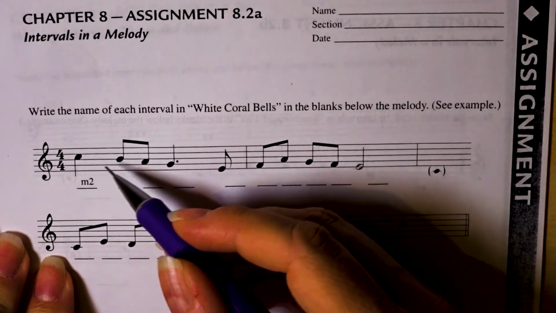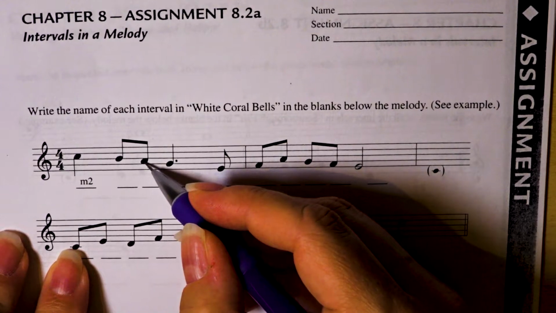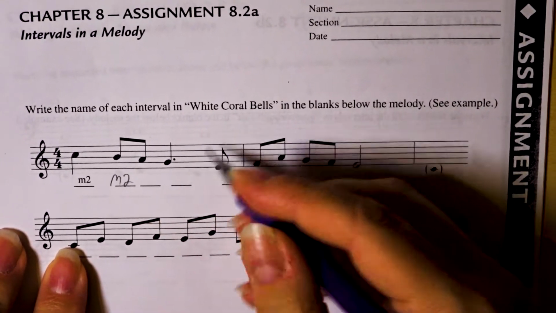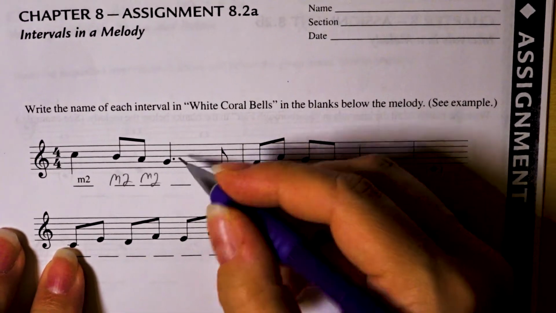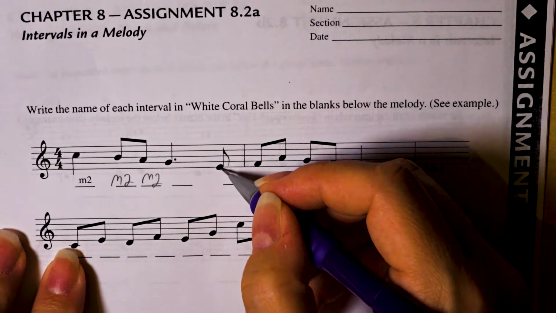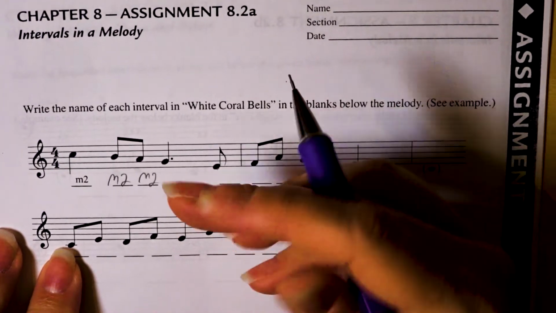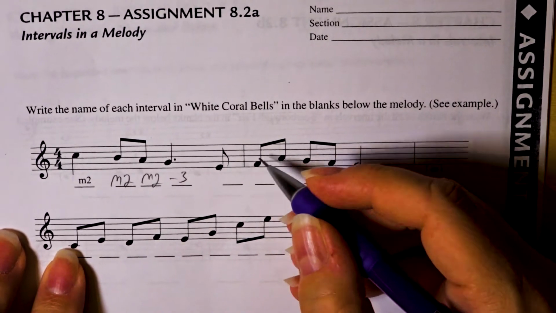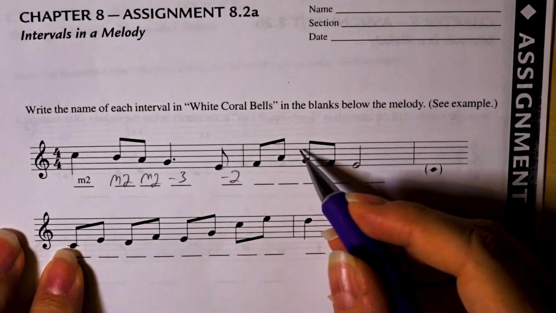So that's a major second because it's a half step. B to A is a whole step, so that's a major second. That's a major second because it's a whole step. G to E, the key of E is supposed to be a G sharp. It's not. It's been smashed, so it's a minor third. E to F is a half step, so it's a minor second.